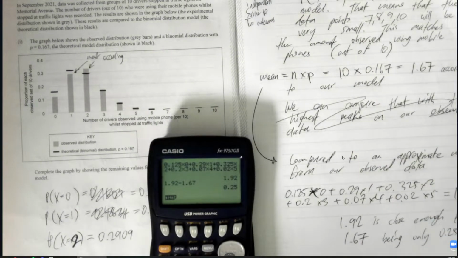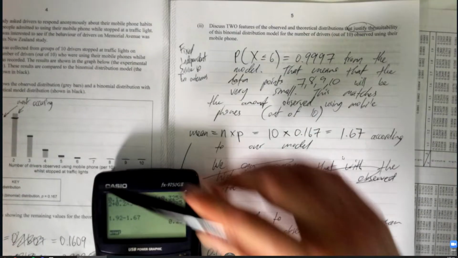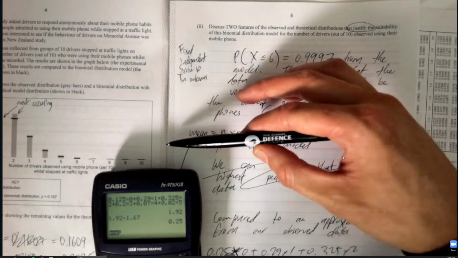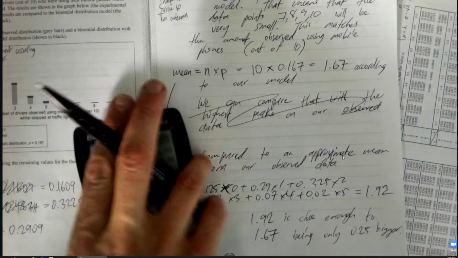So I'm comparing means. What I've done is I've gone for my two features. I've compared a bunch of data here and said that it's really similar, and then I'm also comparing the means of the two. I hope that's good enough. I'm just going to move on.